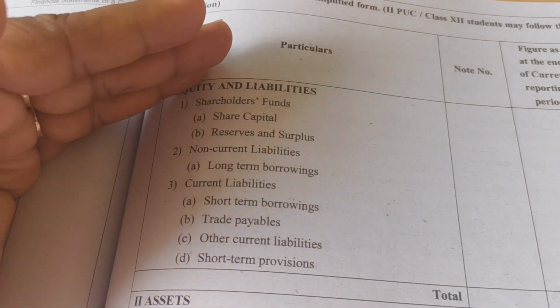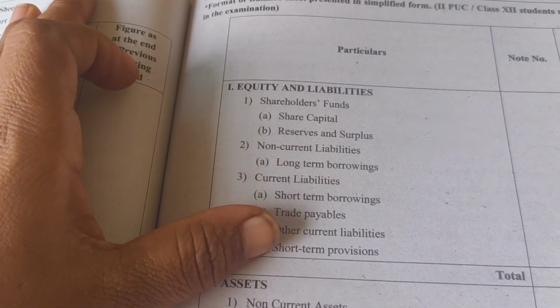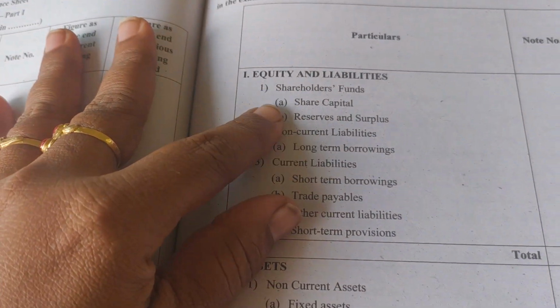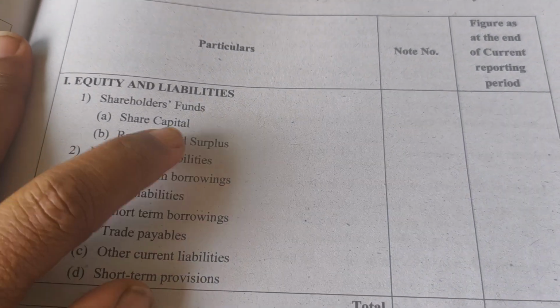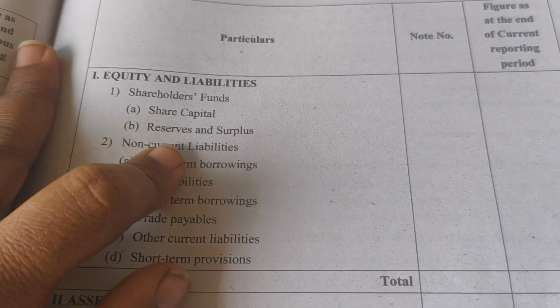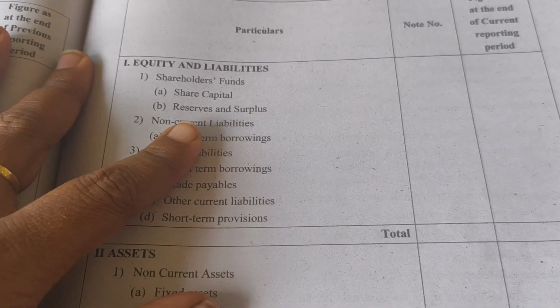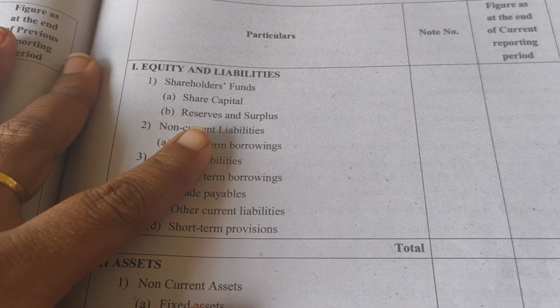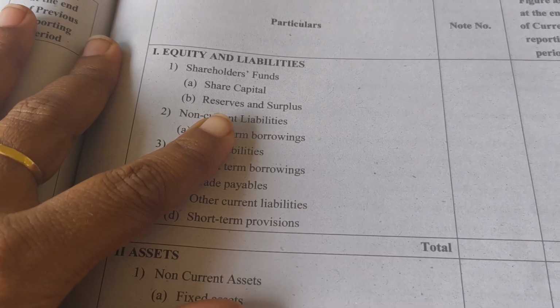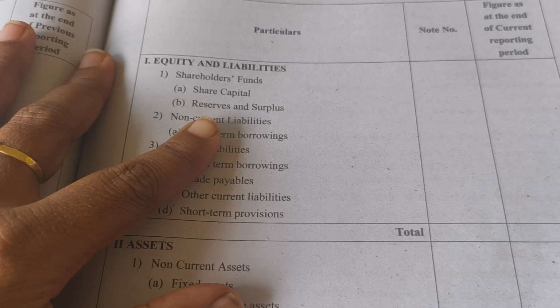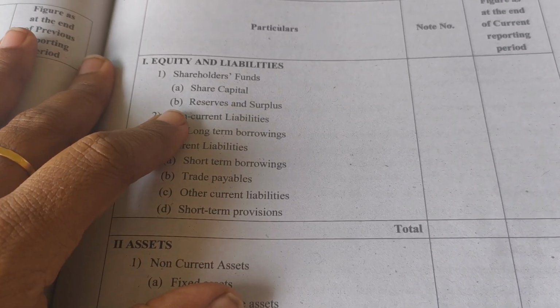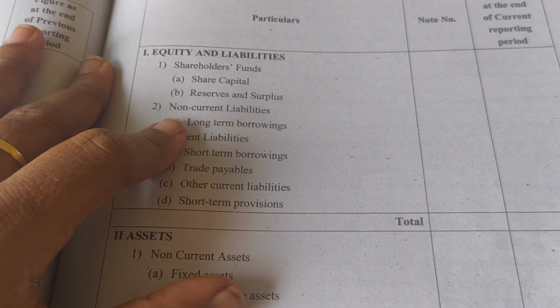In the equity and liabilities, the first heading is the shareholders' fund. In the shareholders' fund, you come across the share capital as well as reserves and surplus. In share capital, it may be preference share capital or equity share capital. In reserves and surplus, it may be the surplus of profit and loss account, general reserve, all such things come under the reserves and surplus portion.